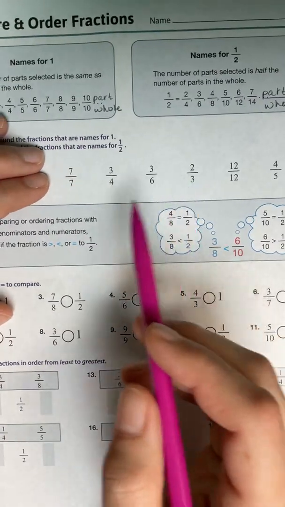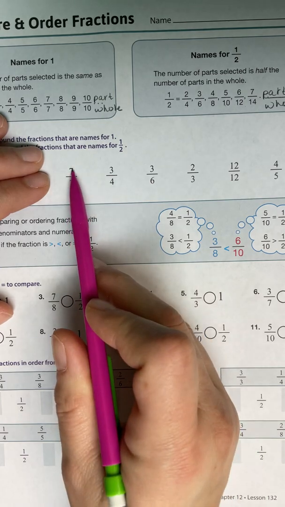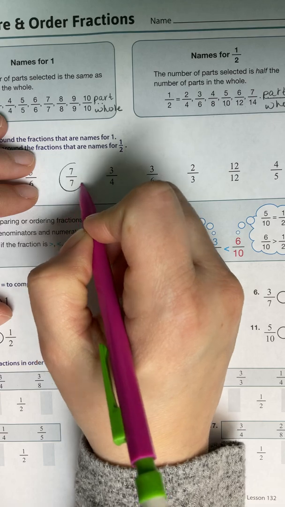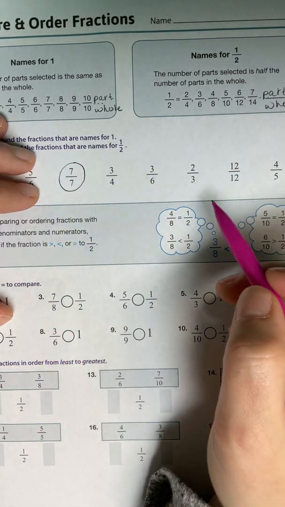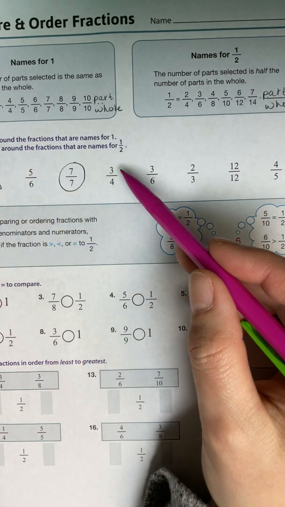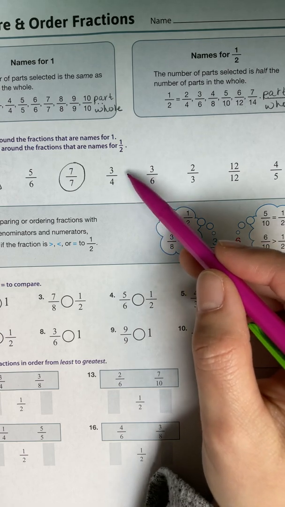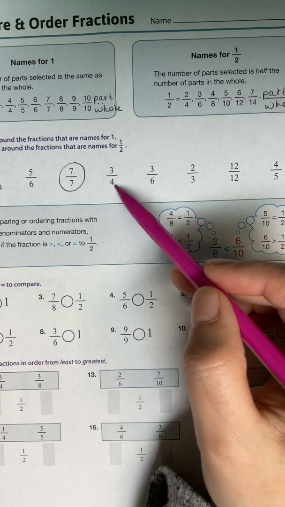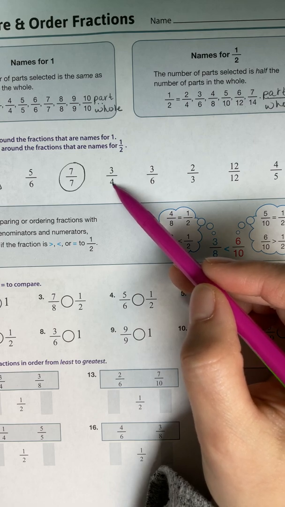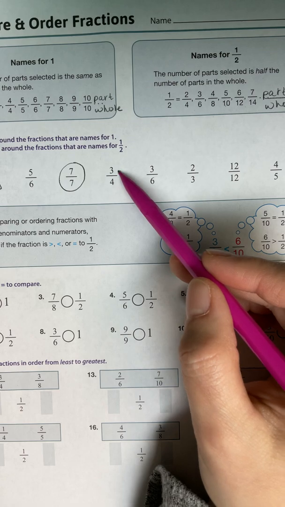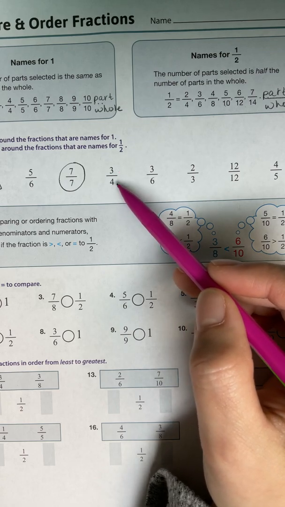Then the next one, 7/7. Well, the numerator and the denominator match, which means it's another name for a whole, and we would circle that one. Then we have 3/4. Well, they don't match, so it's not a whole, but what is half of 4? Half of 4 would be 2 to make it a half, so 3/4 would not be a half or a whole.